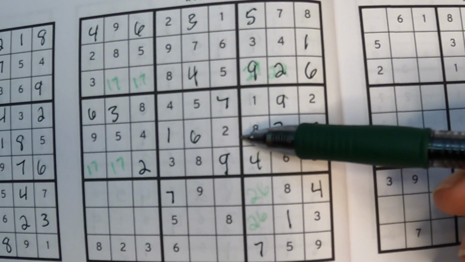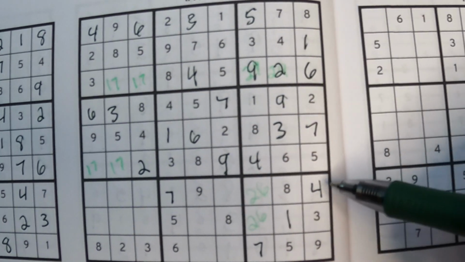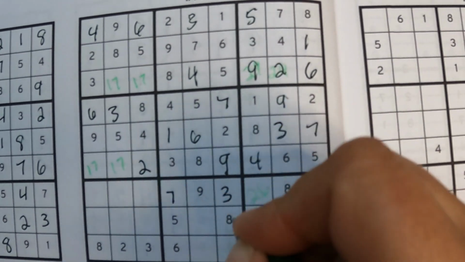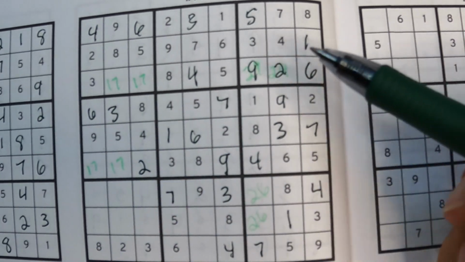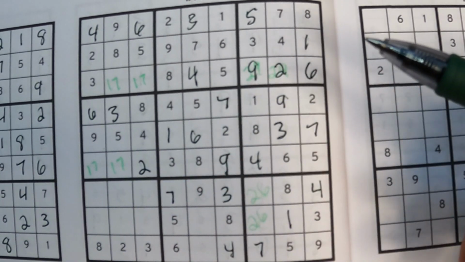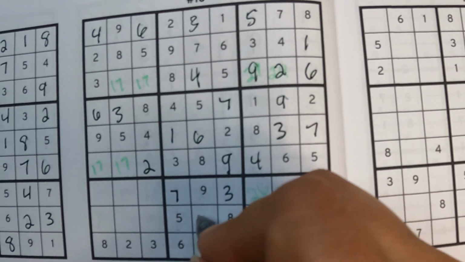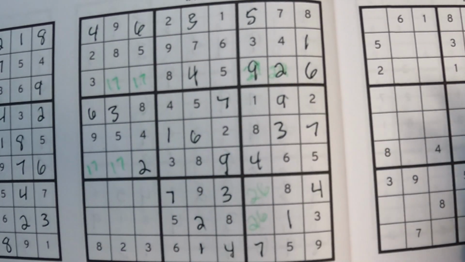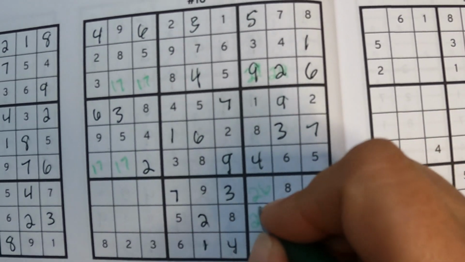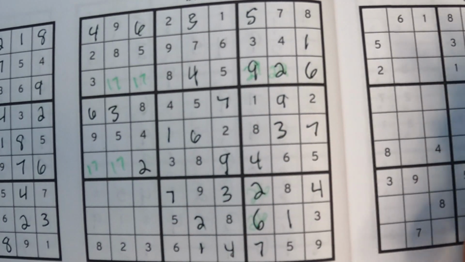For this column, we're missing 3 and 4. We've got a 4 here, so 3, 4. For this box now, we're missing 1 and 2. We've got a 1 here, so 2, 1. That 2 makes this our 6, 2.